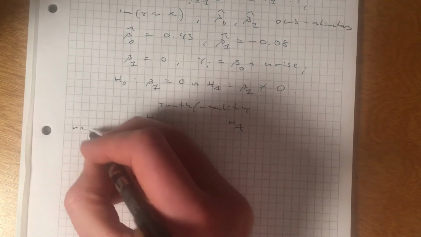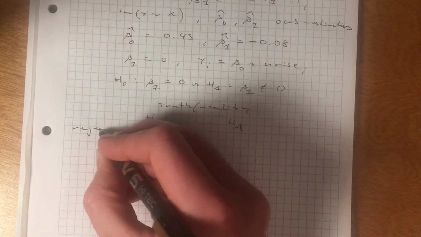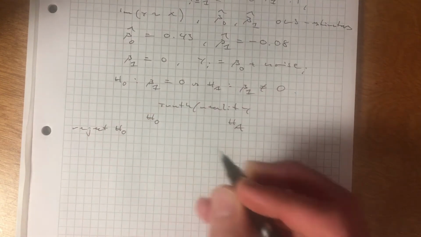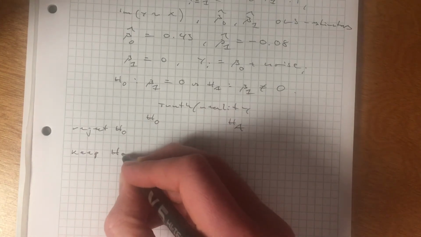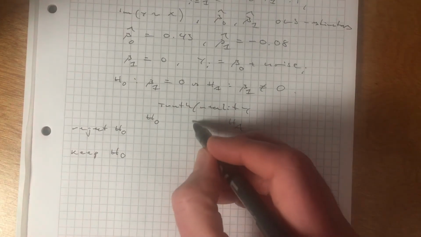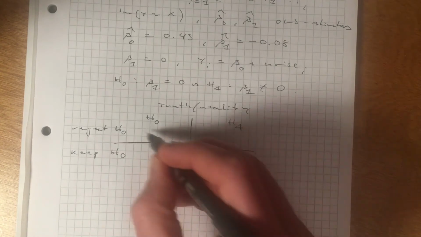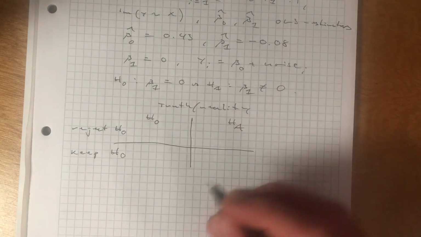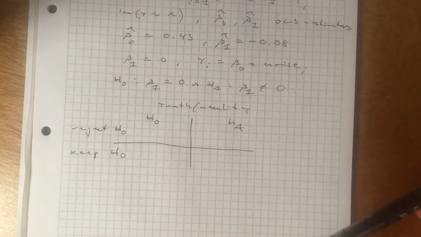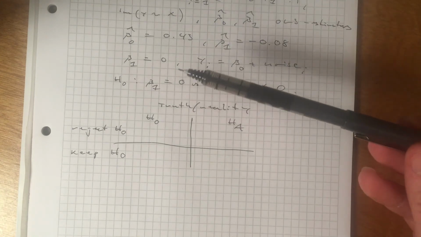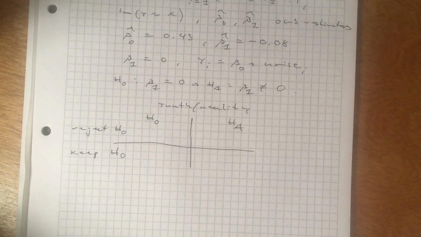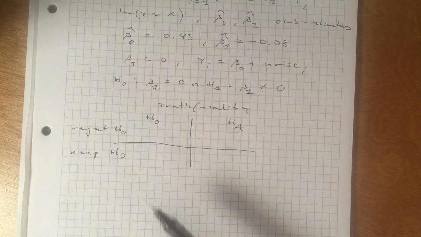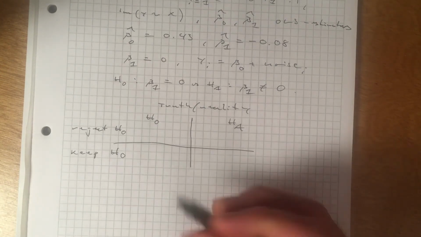We could either reject the null hypothesis, or we could keep the null hypothesis. So here we have then a 2x2 table. Okay, so if we decide to keep the null hypothesis, when the null hypothesis is true, well, then we're good.